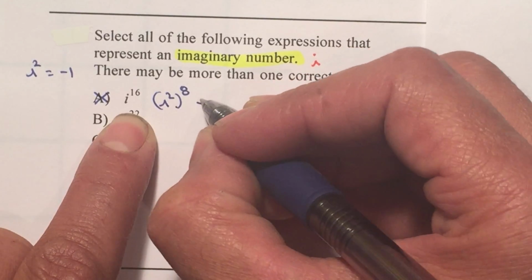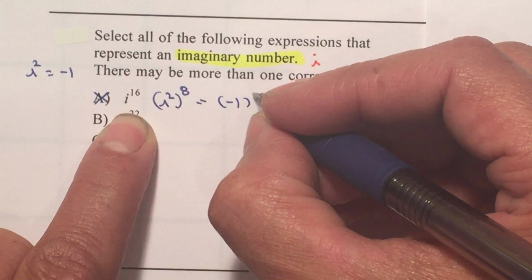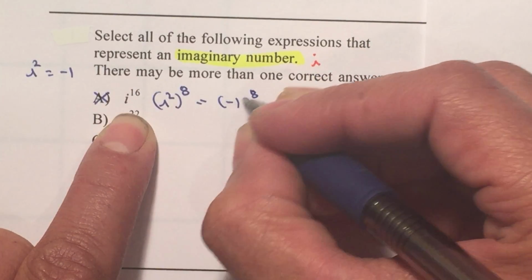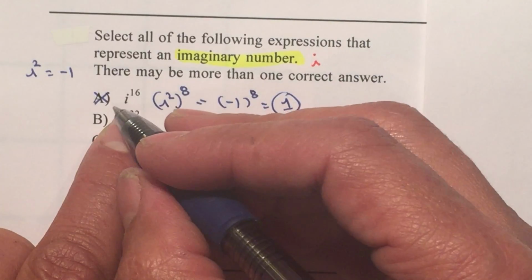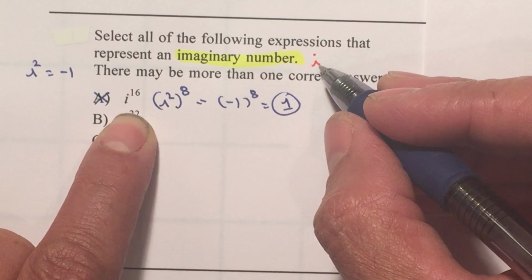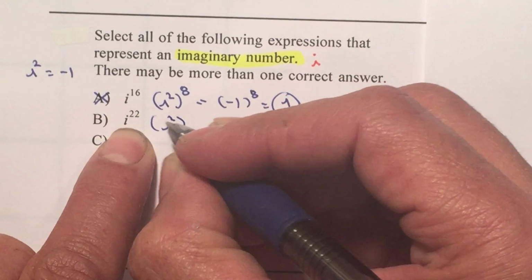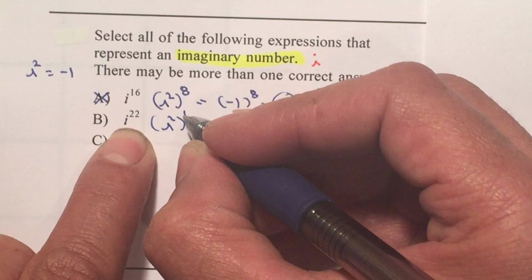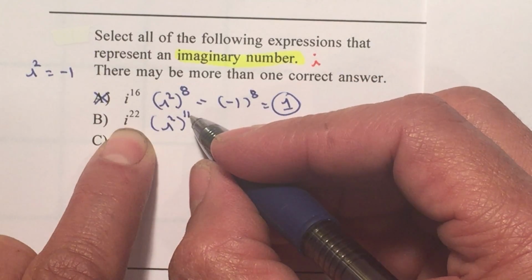I'm going to replace i squared with -1, since that's the definition that we know. To the 8th power, -1 to the 8th power will be +1. And that's my answer, because I need it to be imaginary. Letter B. i squared to what exponent is 22 to the 11th power? 2 times 11 is 22.